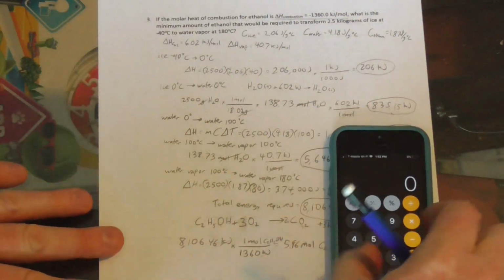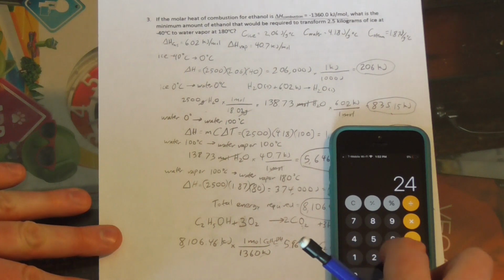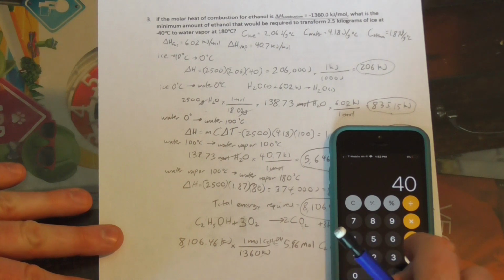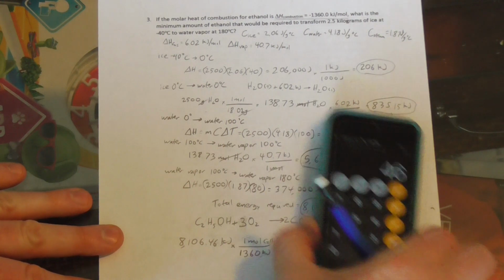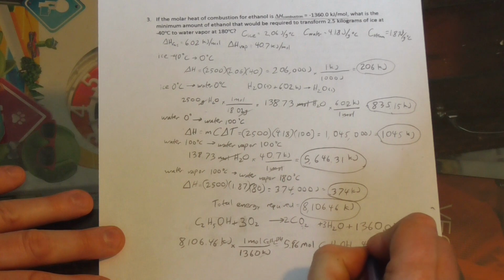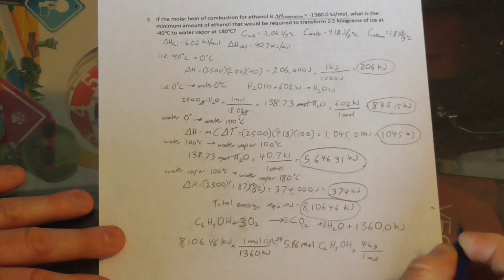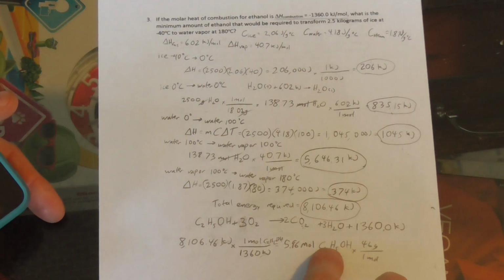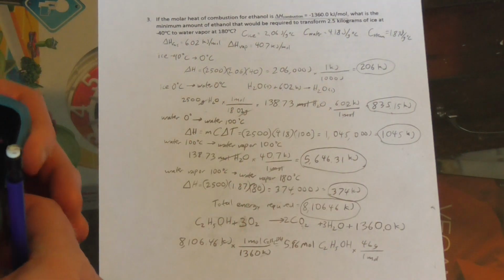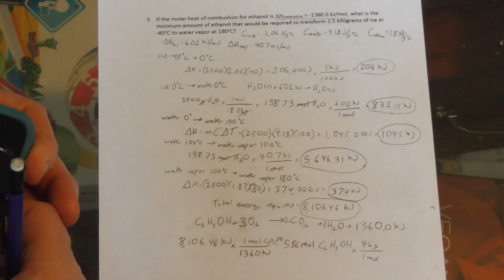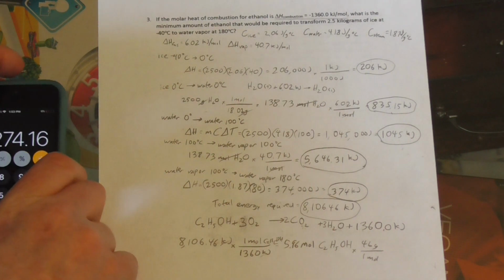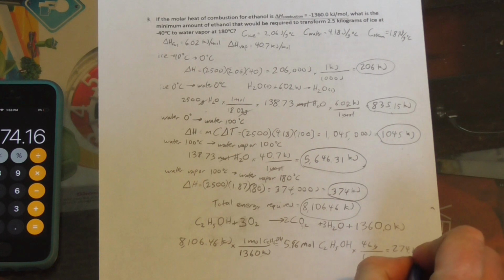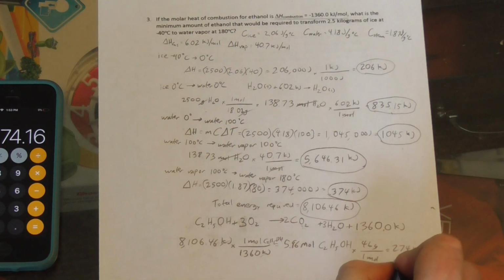So I have 2 carbons, which is 24, plus an oxygen, plus 6 hydrogens. It's 46 grams. So 46 grams over 1 mole. Let me double check. 24 plus 16, that's 40, and then 6, 46. Okay, so I end up having 274 grams of ethanol.